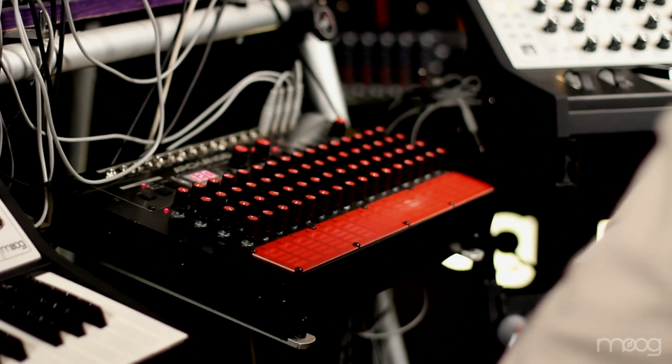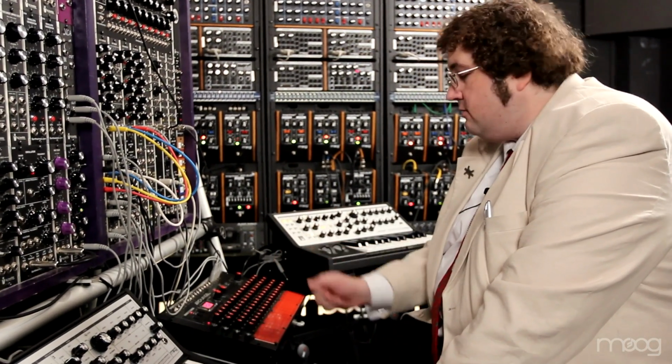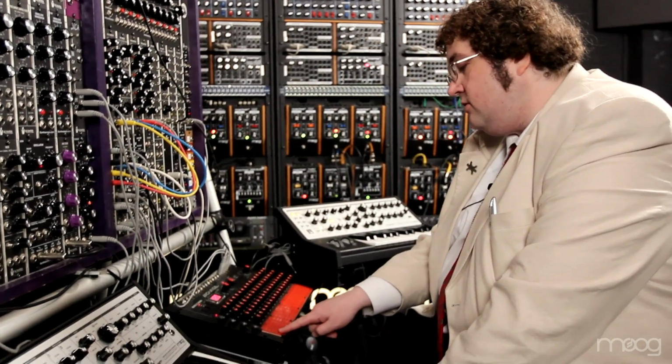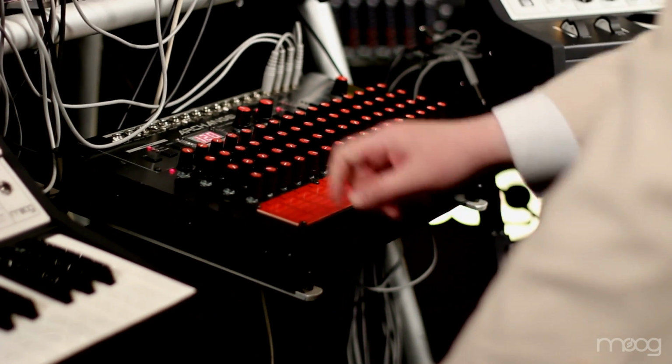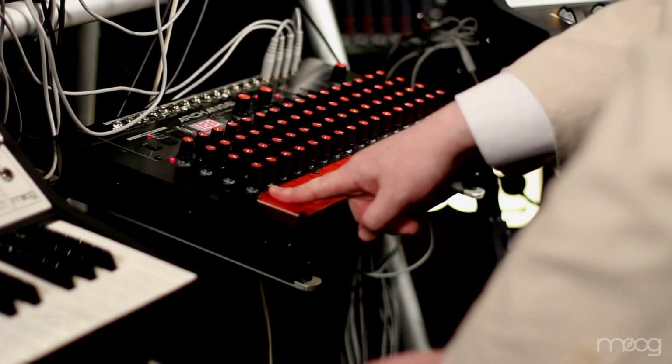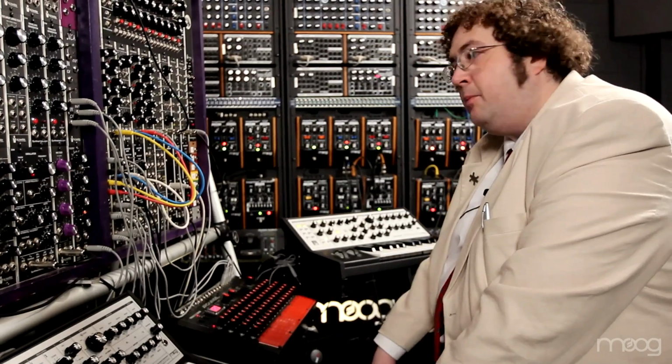The touch plate keyboard on the Archangel has 4 outputs: gate, pitch, position, and pressure. And I routed position to filter cutoff and pressure to vibrato through my modular synthesizer.